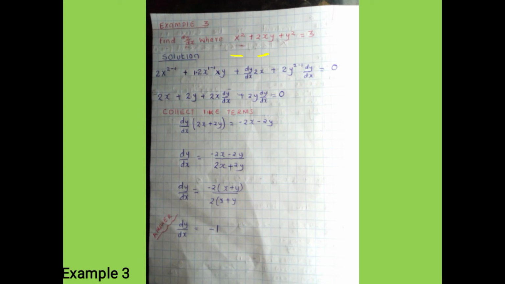So u dv becomes 2 times y, which is 2y, and v du, v is 1, and u and v is 2x, so it becomes 2x dy/dx. Remember, it's dy/dx because we are differentiating with respect to x.